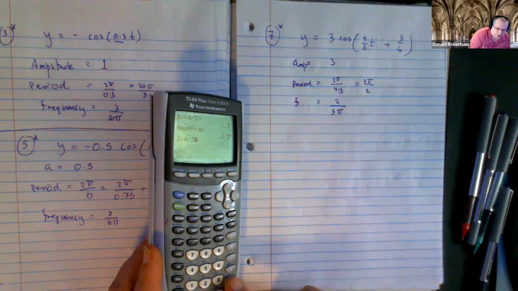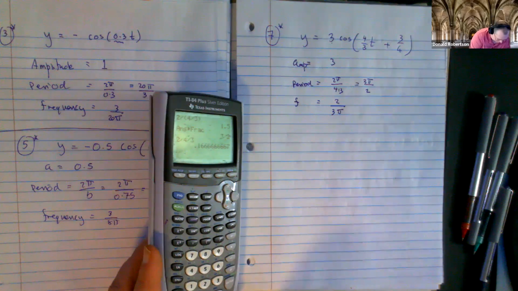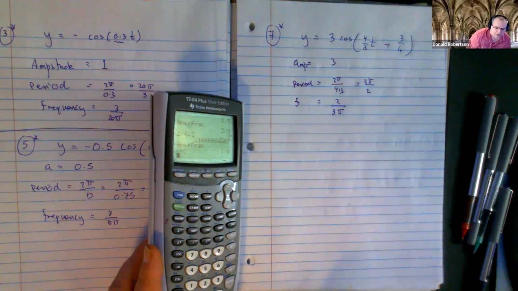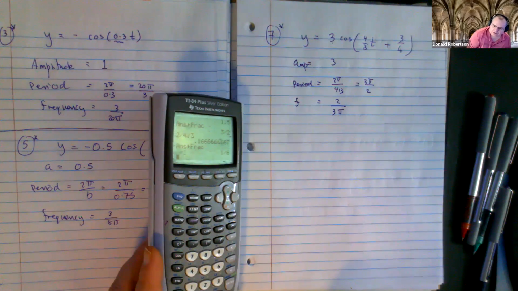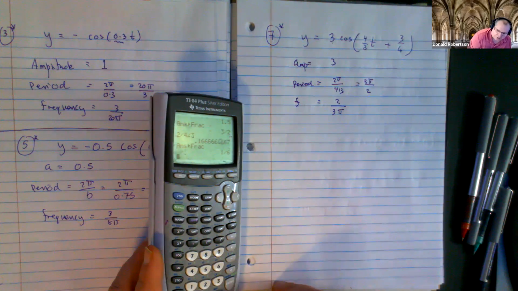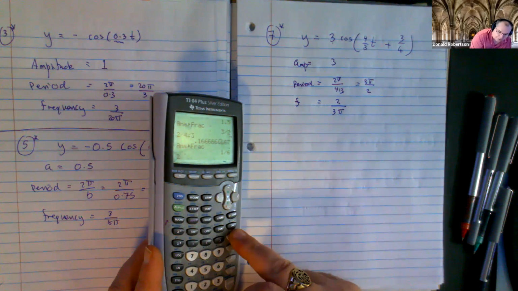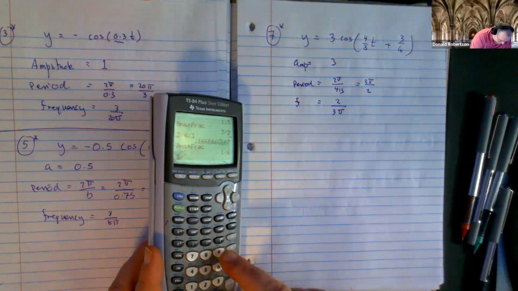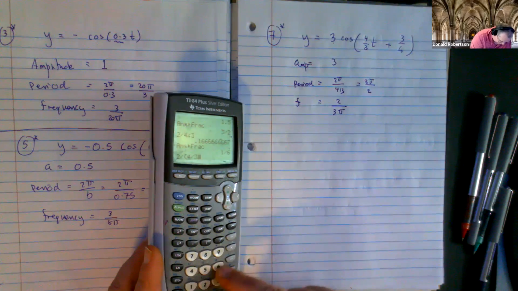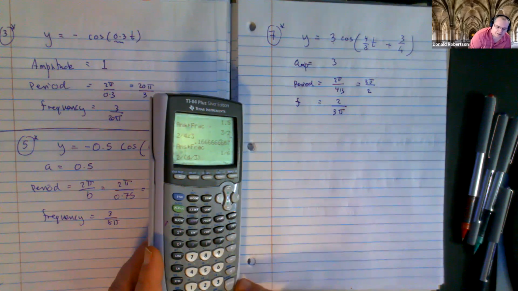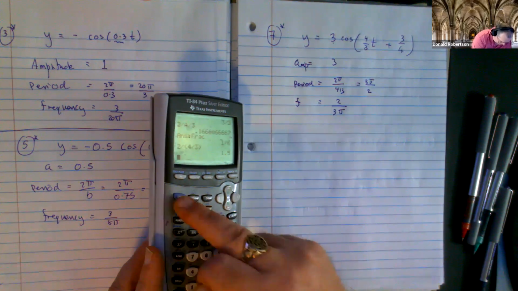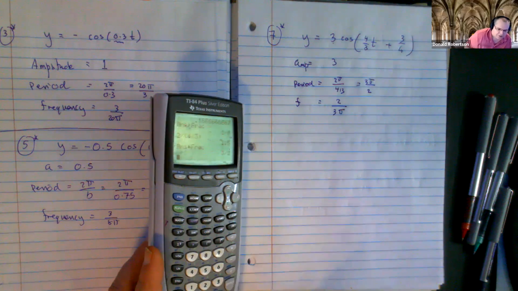Already kind of looks wrong, and it definitely is wrong. You see, the answer's 1/6. So make sure that when you're doing a fraction or a number on the top divided by a fraction, you put a bracket around it. And that way you get the right answer.